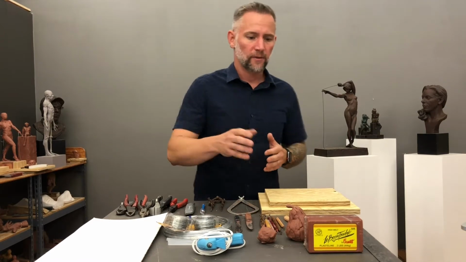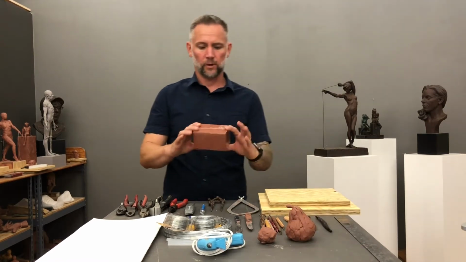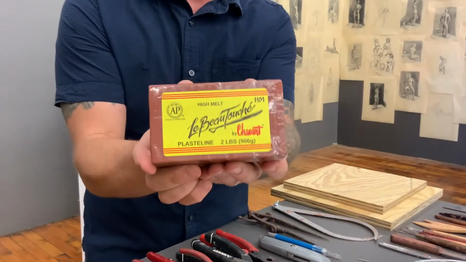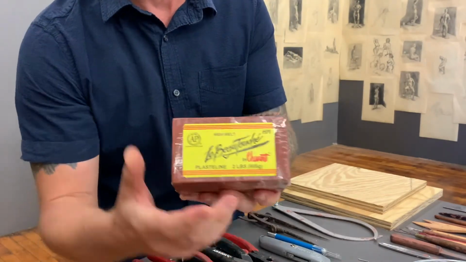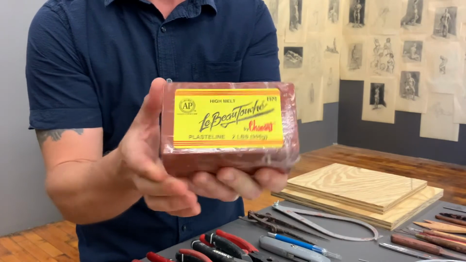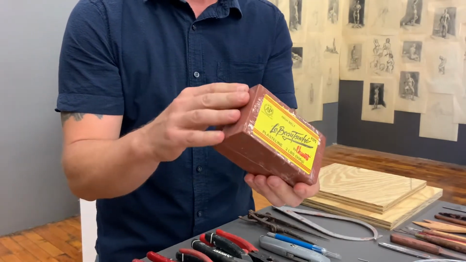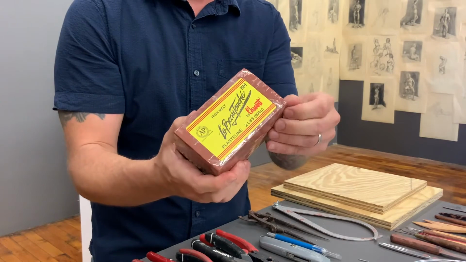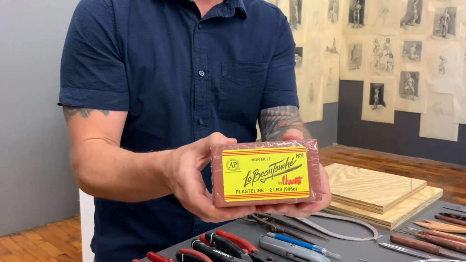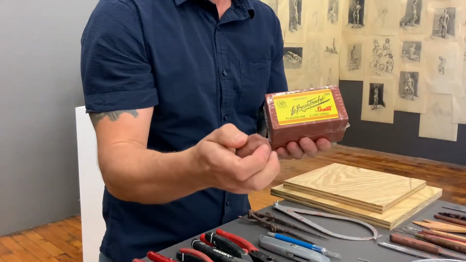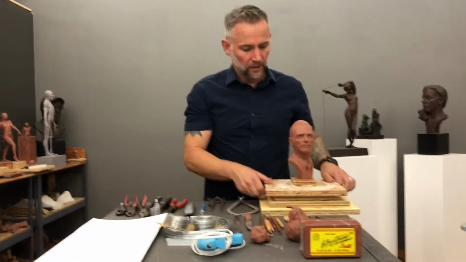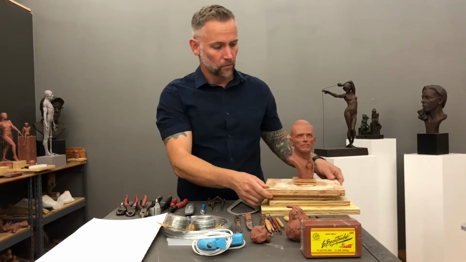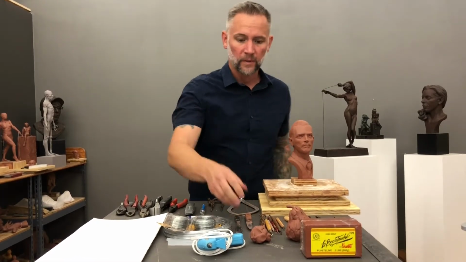First and foremost is the clay. We're going to be starting with this. The clay that we use is Le Beau Touché HM High Melt. This is a wax and oil, never dries. It's a modeling compound that you can use over and over and over again. So you'll be modeling some little heads like this ultimately by the end of the course. That's what we're going to do with that.